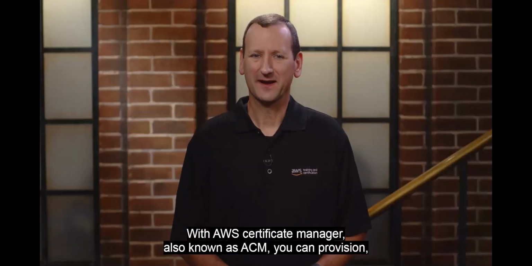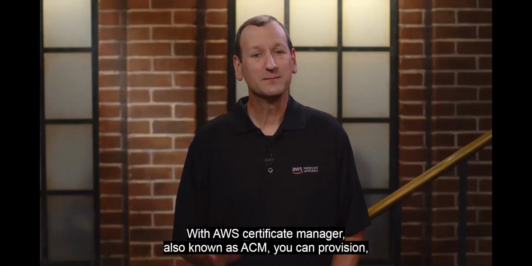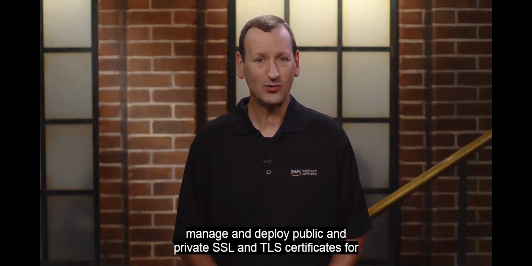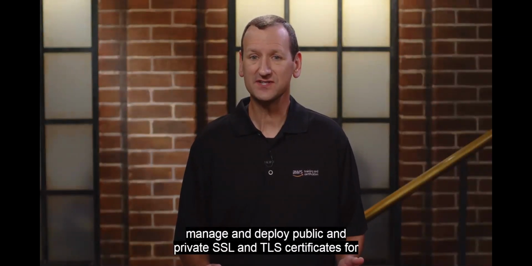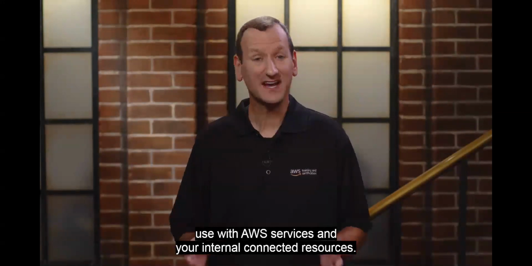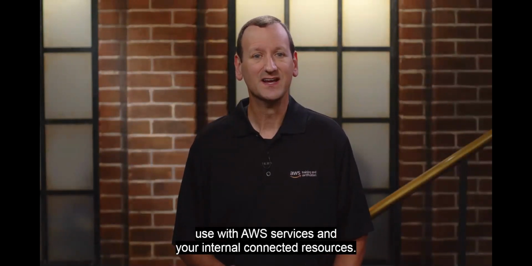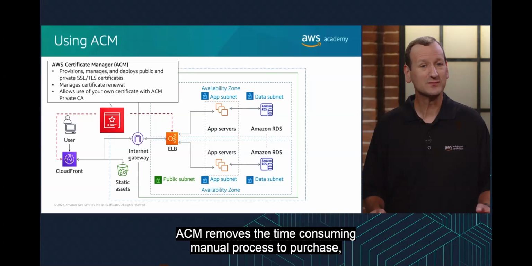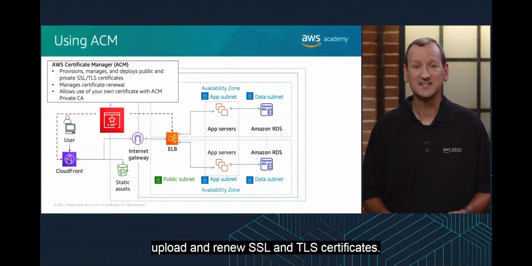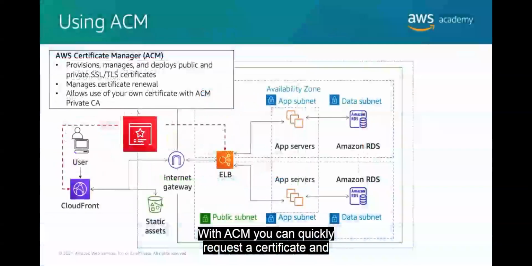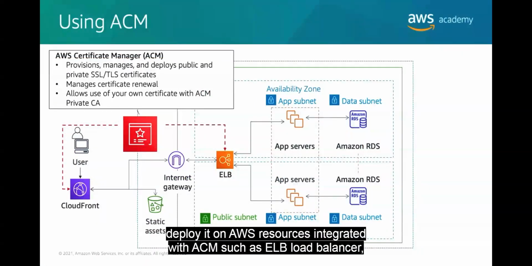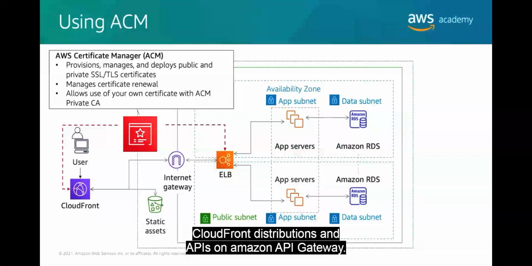With AWS Certificate Manager, also known as ACM, you can provision, manage, and deploy public and private SSL and TLS certificates for use with AWS services and your internal connected resources. ACM removes the time-consuming manual process to purchase, upload, and renew SSL and TLS certificates. With ACM, you can quickly request a certificate and deploy it on AWS resources integrated with ACM, such as ELB load balancers, CloudFront distributions, and APIs on Amazon API Gateway.